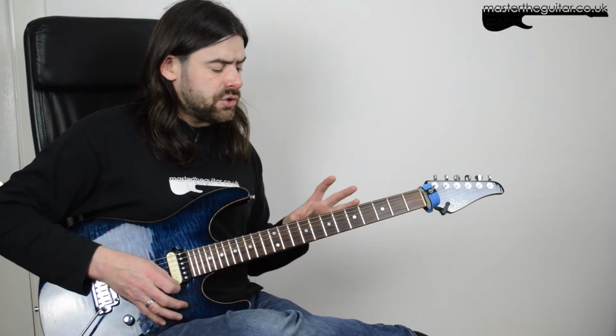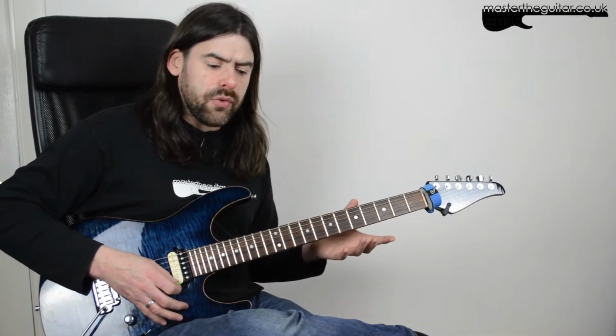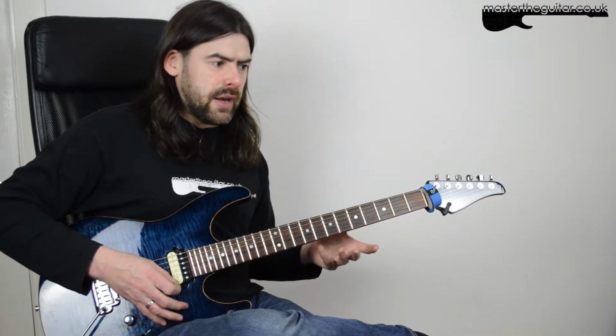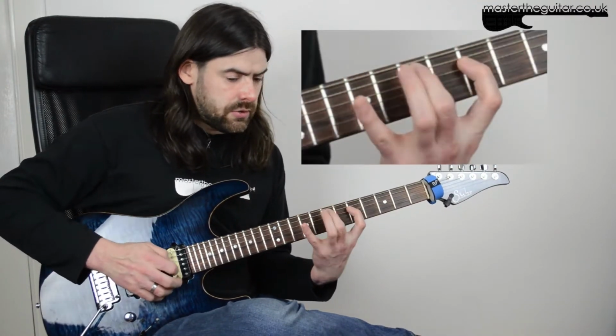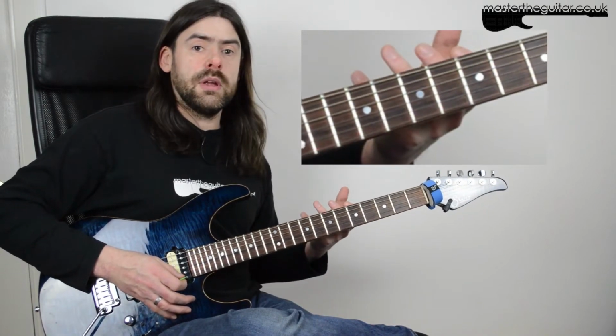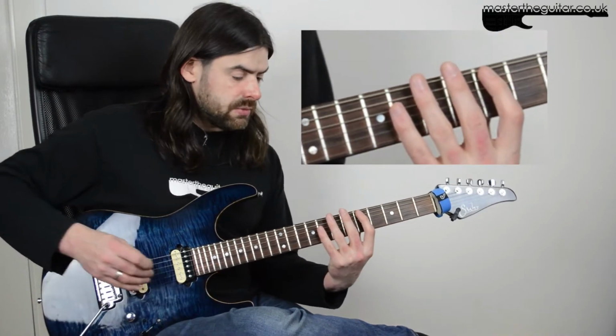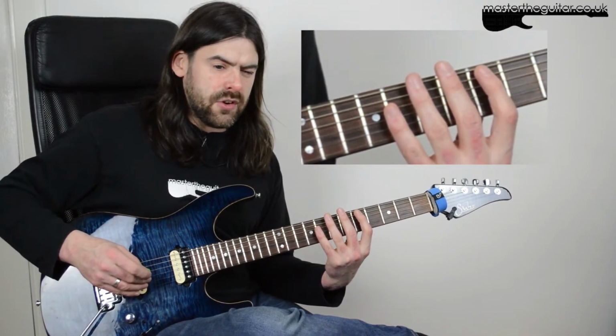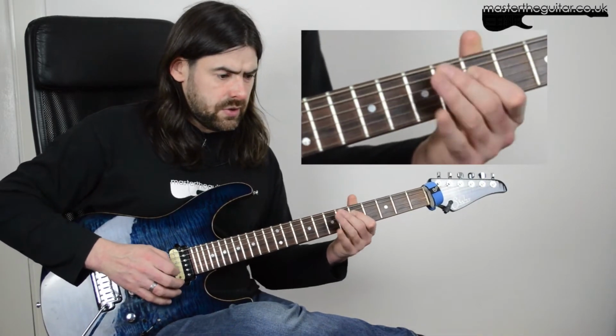Now, what I'm actually doing in this lick is I'm going to start off basically playing inside. All these notes here are all within arguably a mixolydian. So what I start off with here is the first little phrase. I'll play it like that.